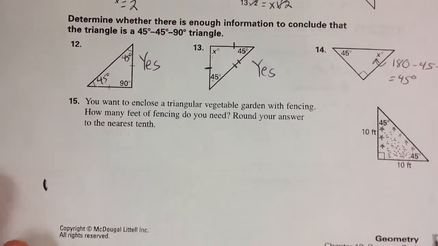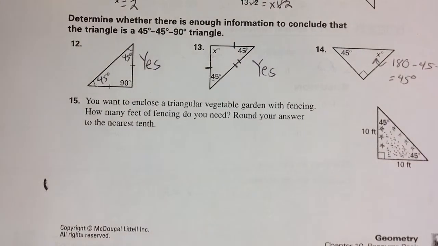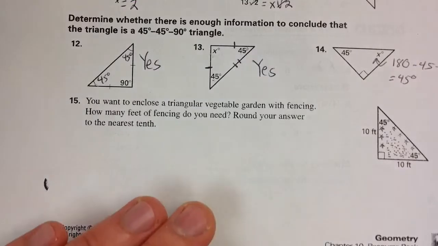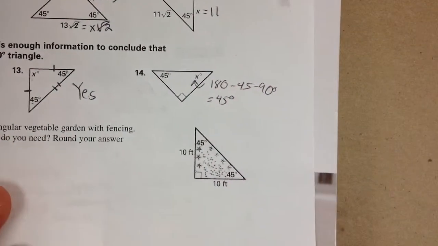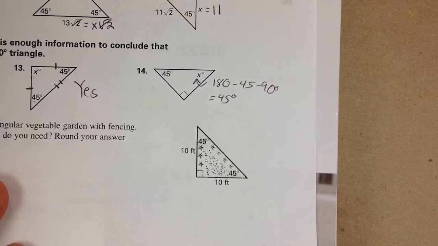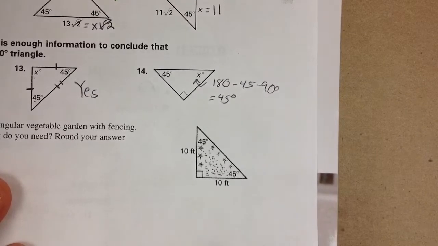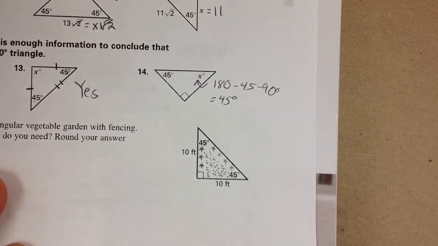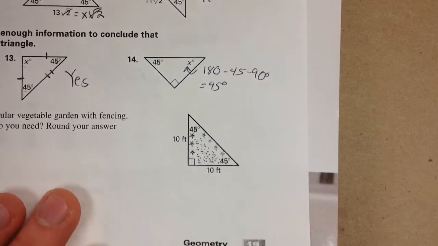Great. Number 15. So let's apply our knowledge of 45, 45, 90s. This is for Nick. We have a triangular vegetable garden. We want to fence it. We have to figure out how much fencing we need. So tell me how you approach this one.